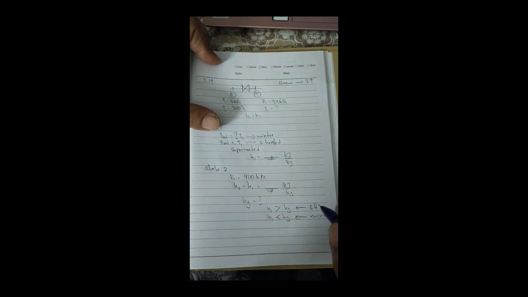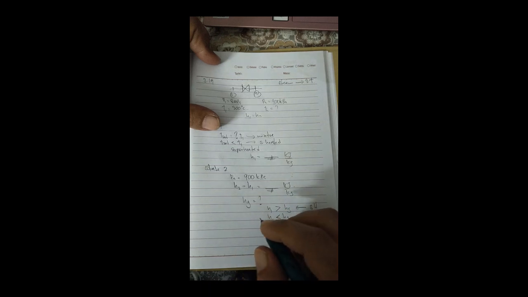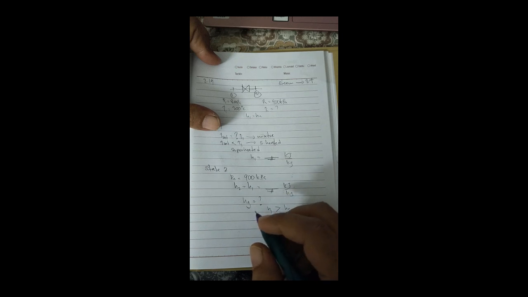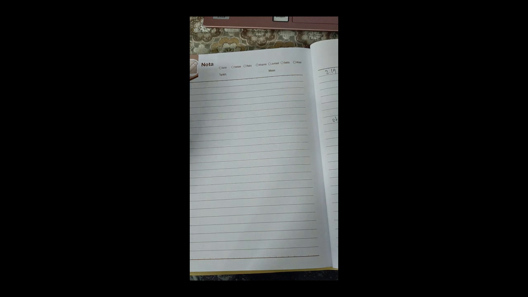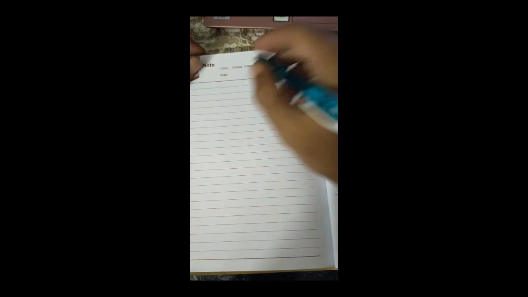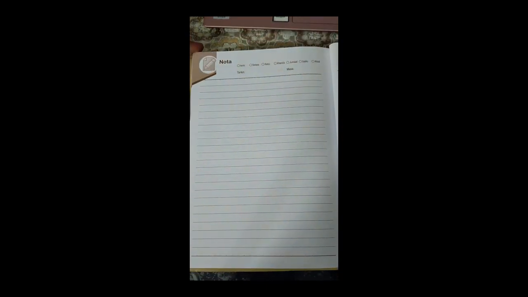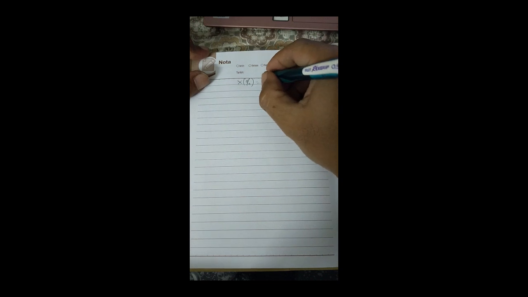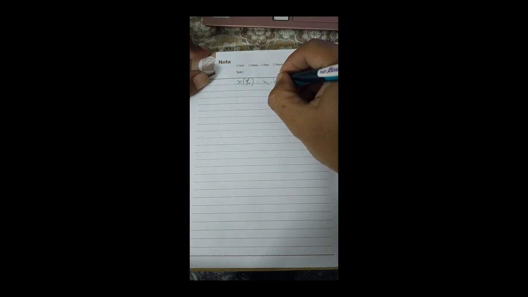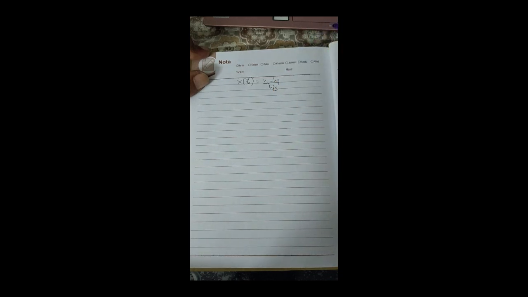So you need to determine the ratio or fraction, the quality of the mixture, where X is H2 minus Hf over Hfg.